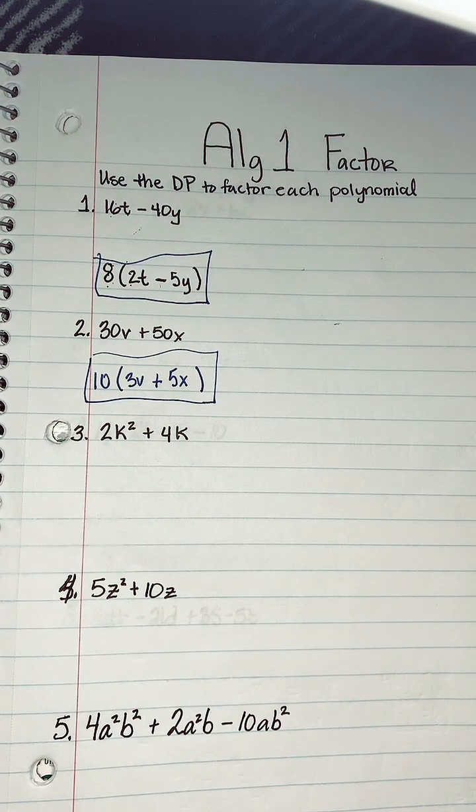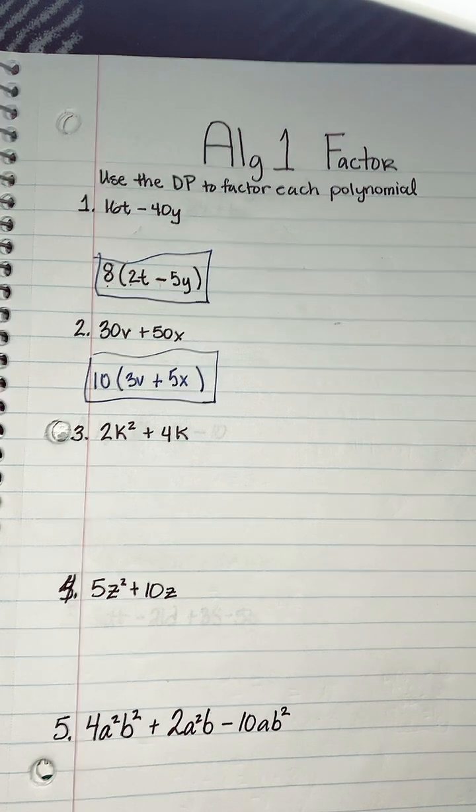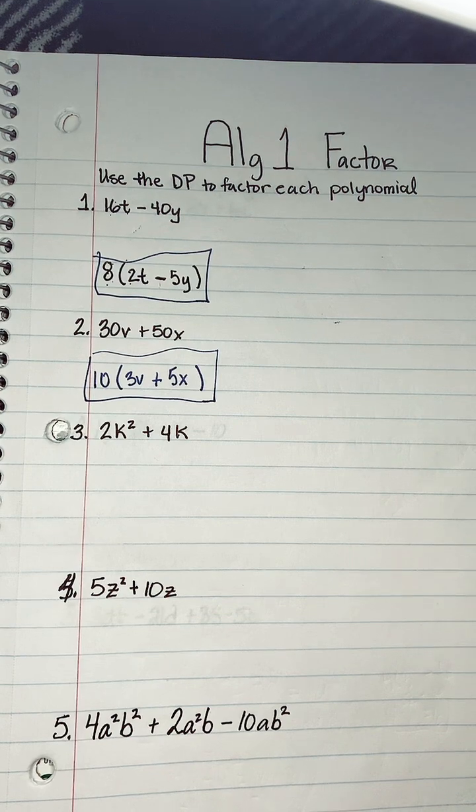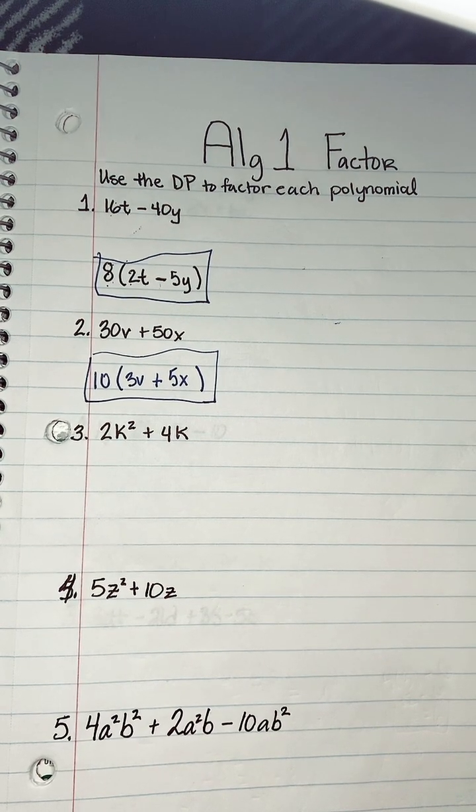Alrighty, can I see number 3 in the chat? What did you guys get for number 3? 2? Good.